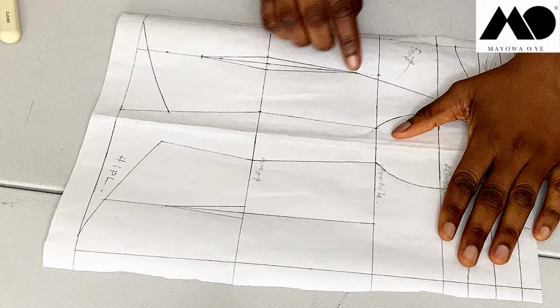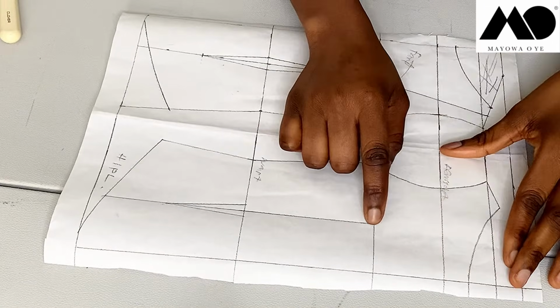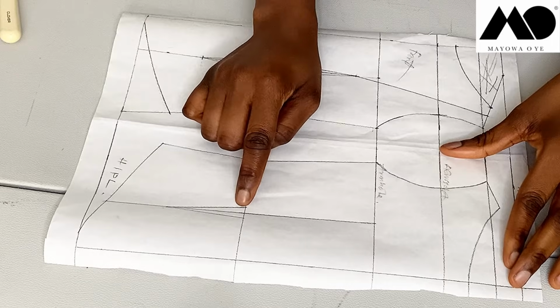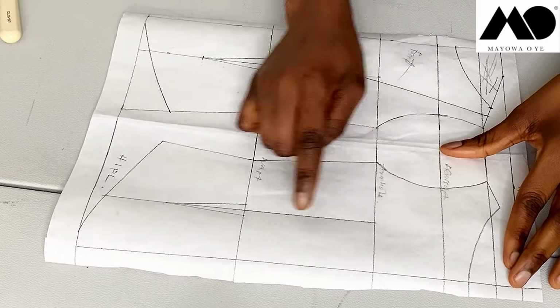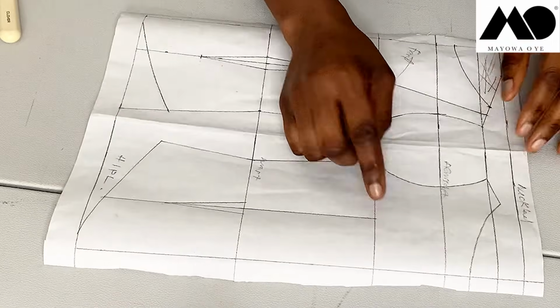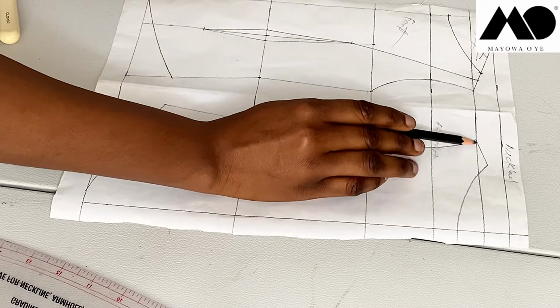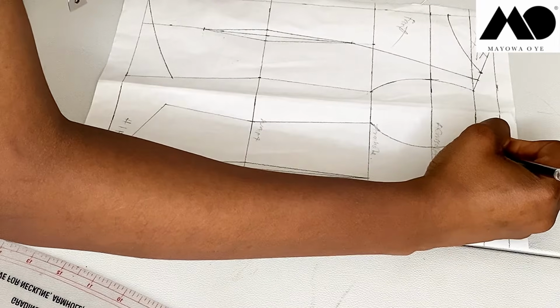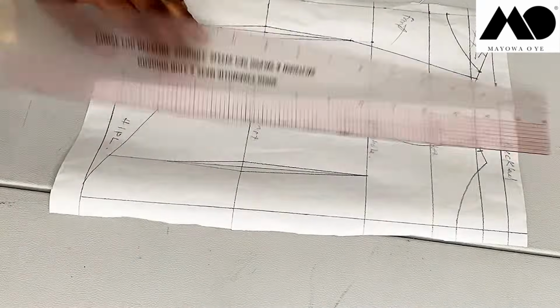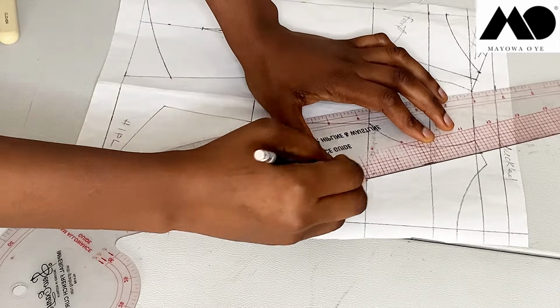Now the reason why I said that is because for the front, remember I said measure down 1.5 inches. So for the back, we'll not do that. So we'll just connect our dart leg straight from here up and straight from here up, and that's it. So let me just do that. And for the final thing, find the midpoint of your shoulder like we did for the front. This is it. And then just draw a line from that point here to that point.